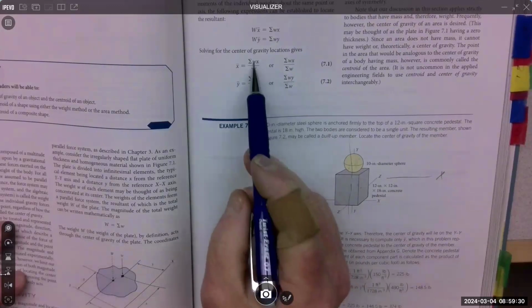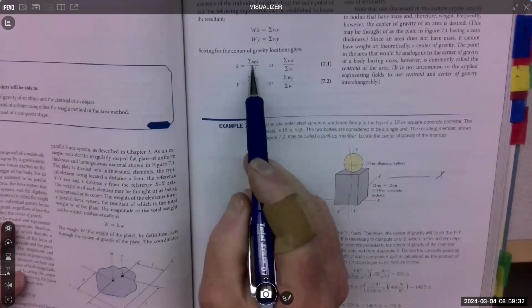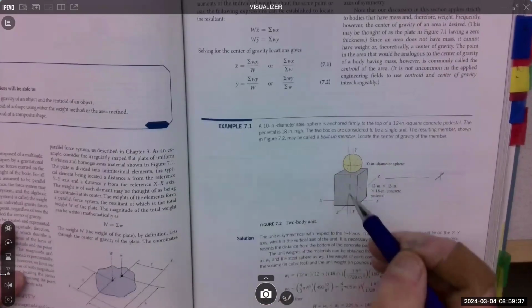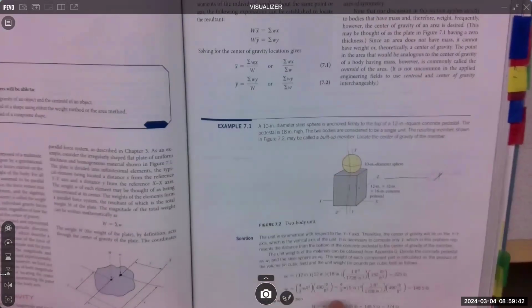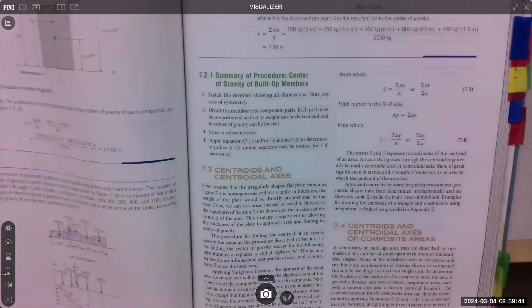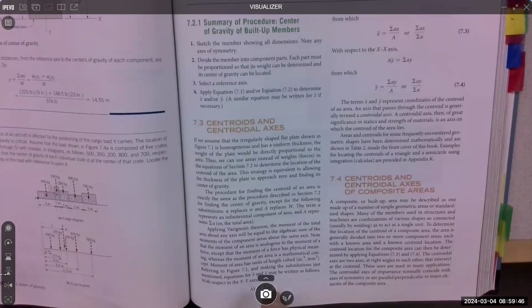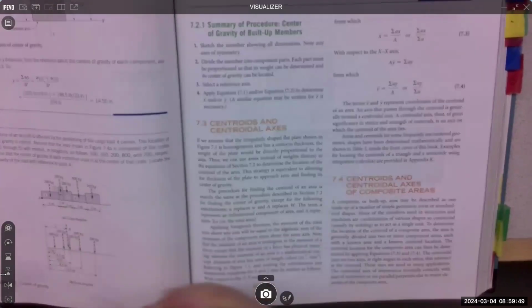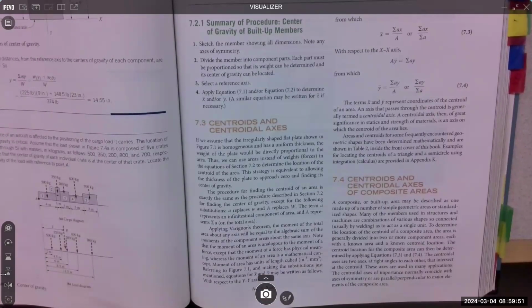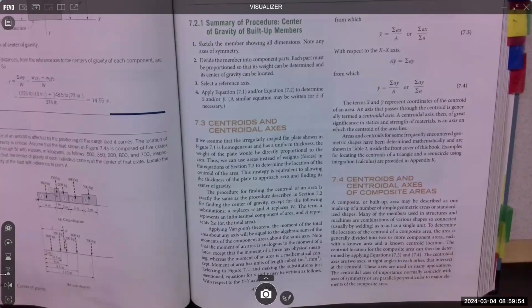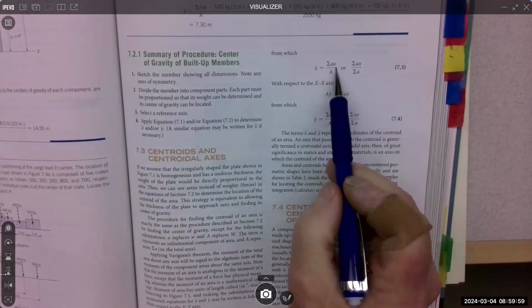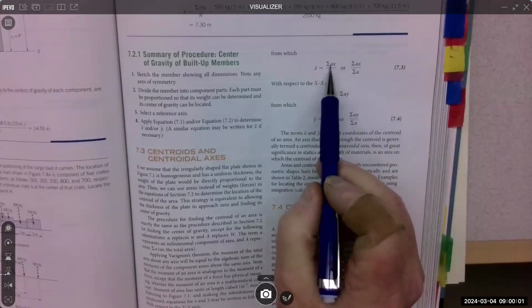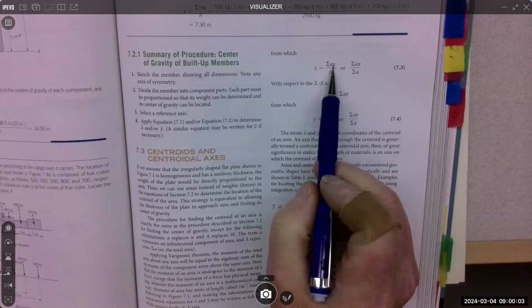You take the weight of each object, weight 1 times its x1, like x distance over to the centroid, and its weight 2 times its x distance. Well, I'm not even going to do center of gravity because really our focus is going to be centroids and center of area. That's what we need to work on. Okay. So notice the equation is super similar. There's just no weight involved and there's just areas and x distances to areas.